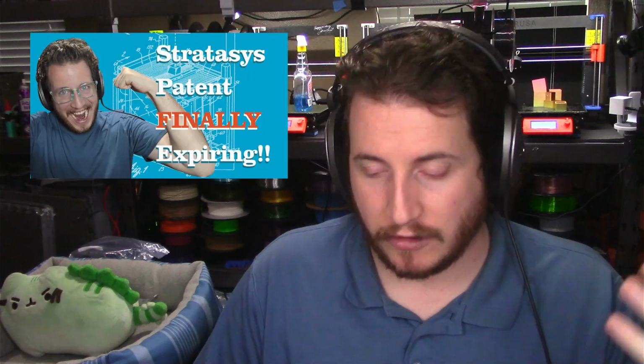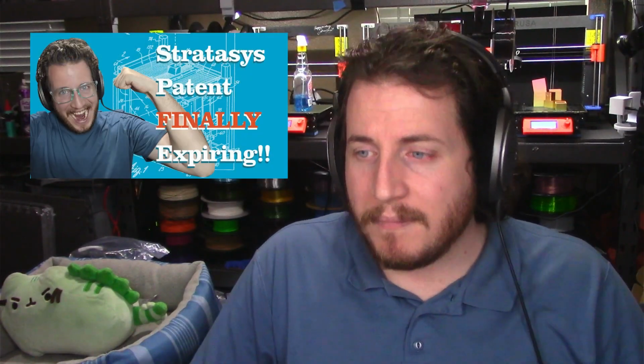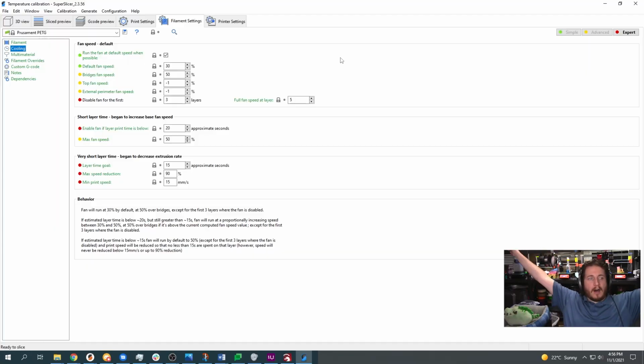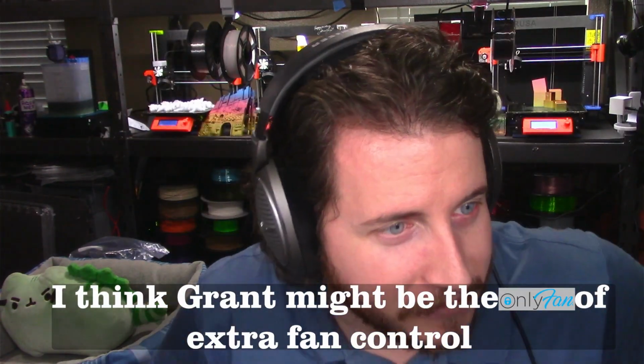And oh yeah, if you've got a chamber, and this is something that Stratasys has previously had under patent, the patent's recently expired. That was a video we did a long time ago. That is an amazing feature to have if you have it. Oh, extra fan control. I love extra fan control. OnlyFans joke here. I don't know.